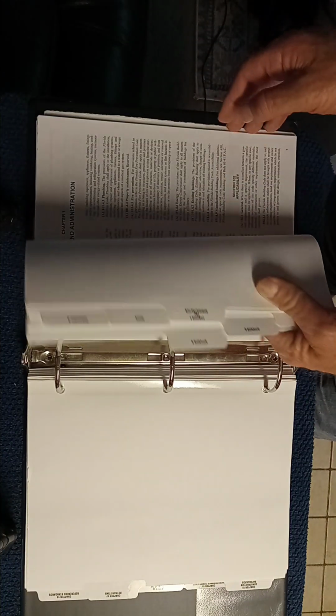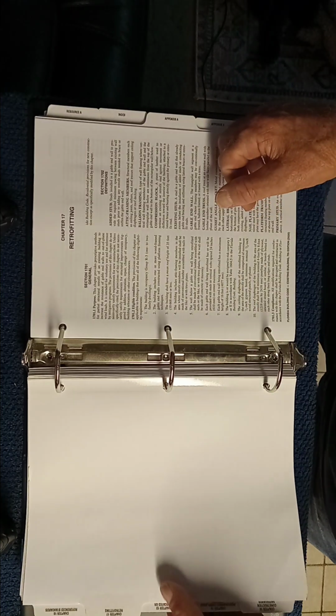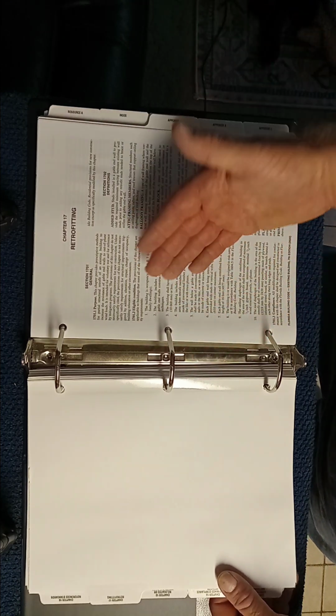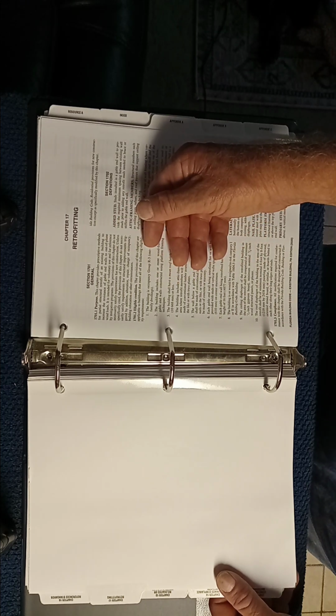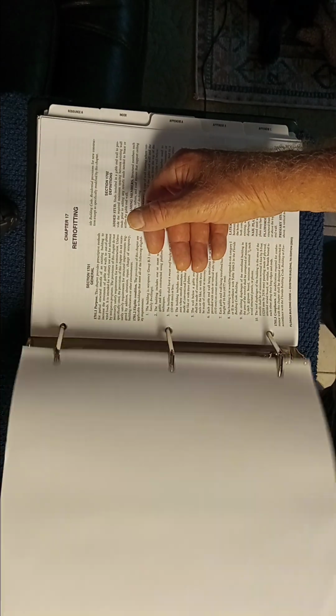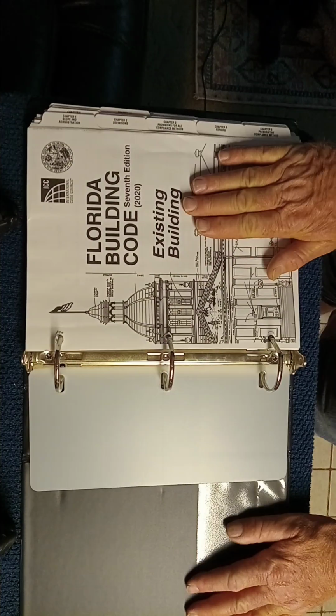Nothing else in this book that I think is going to be critical, except for the index, of course. The index is going to help you get where you need to go. This is only if you get a question about remodeling, retrofitting, working on an existing building. So that's what it is, the Florida Building Code, Existing Building.